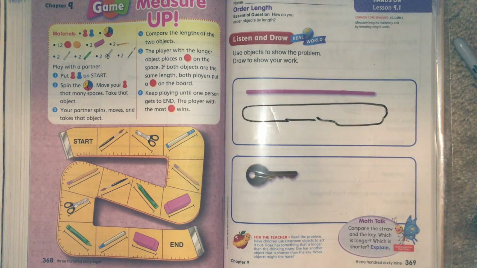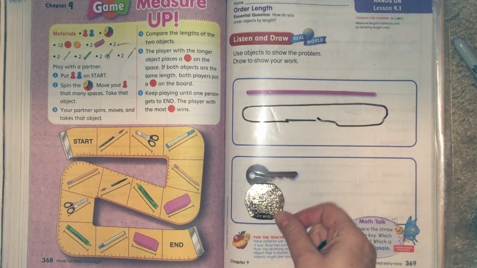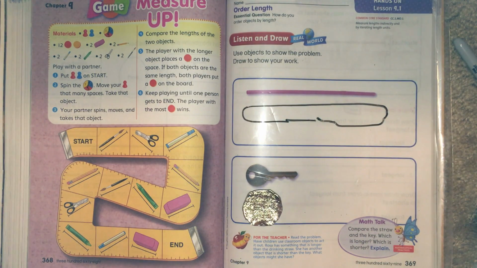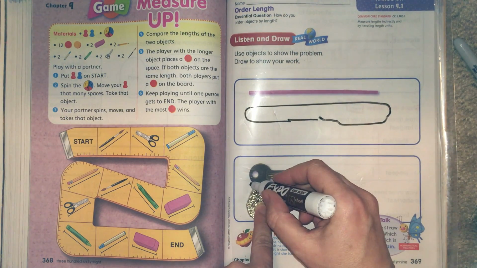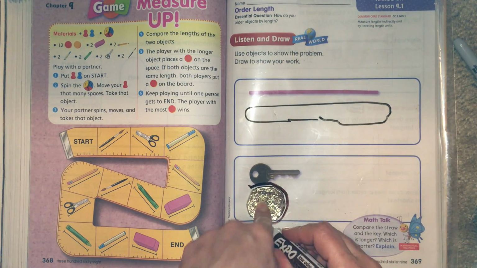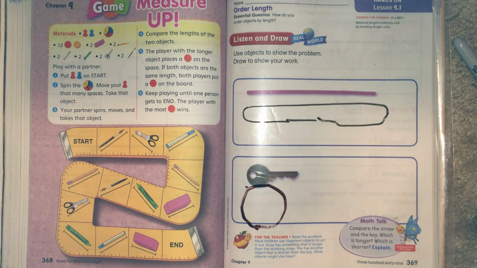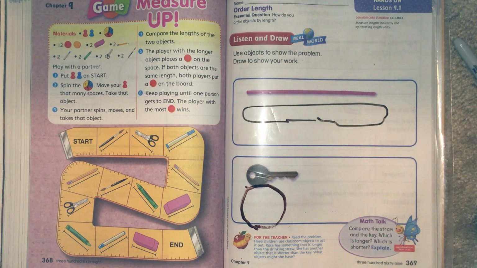Nope, that's longer. Some pirate money? Yep, piece of Micaiah's toy pirate money. I'm going to trace this doubloon or whatever it is. So you go ahead and find something also that is shorter than the coin and trace it. Pause the video if you need to.